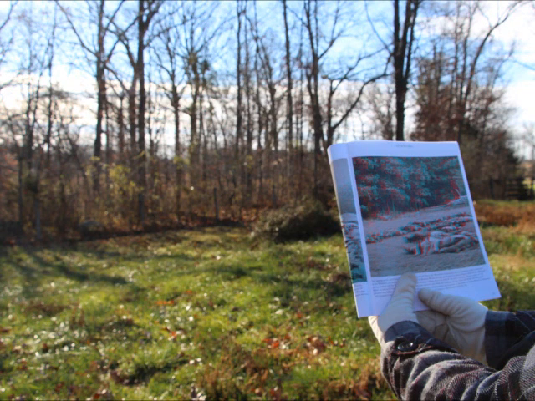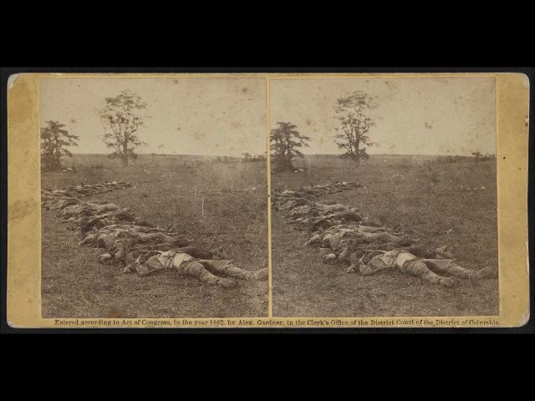A great way to use these is for students that can't get out on a battlefield. They can get the depth and perspective of the landscape without actually being there. While on the battlefield, these can be used to better understand the layout of fortifications and casualties that were on the field.